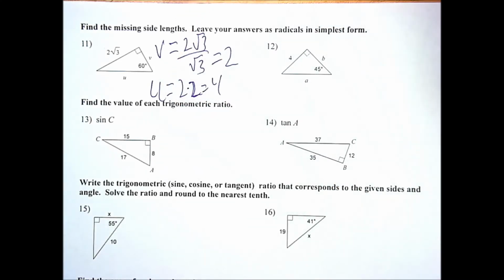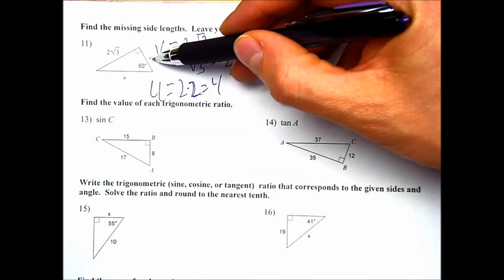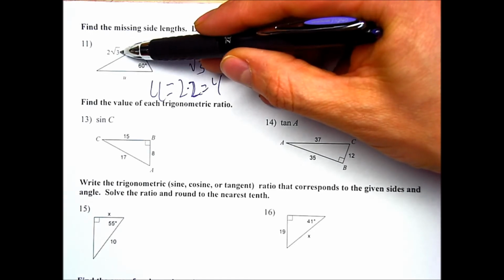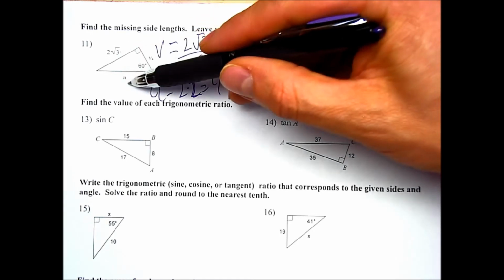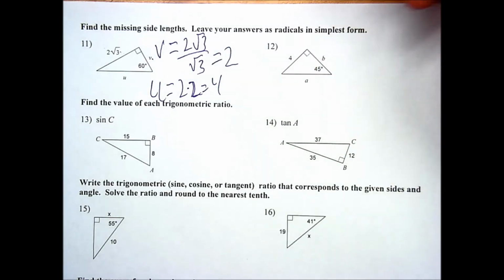This is again called a special right triangle. The hypotenuse is double in length from the shortest side. And then this middle side, the longer side, not the hypotenuse, but the longer side, is multiplied by the square root of 3 in terms of its ratio with the short side.